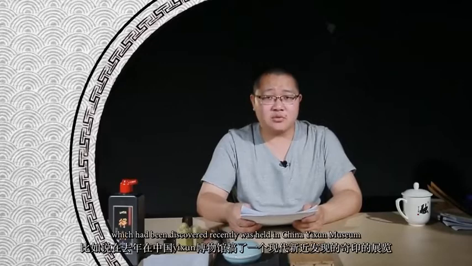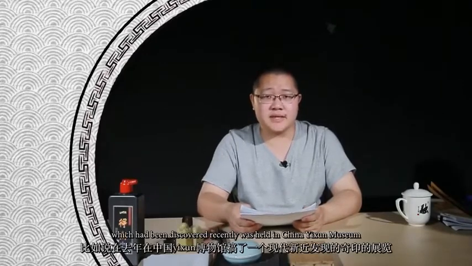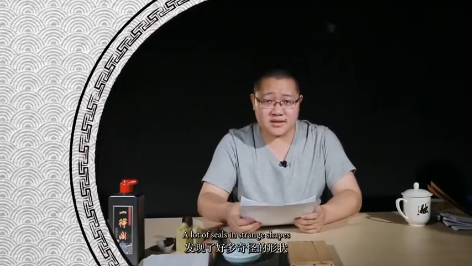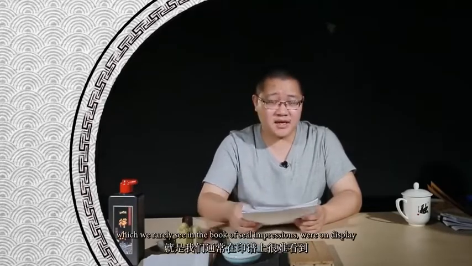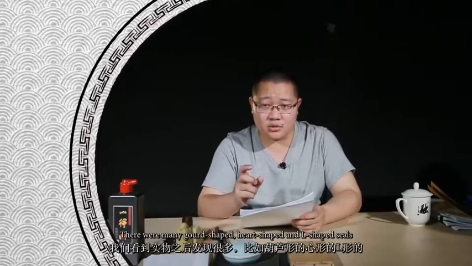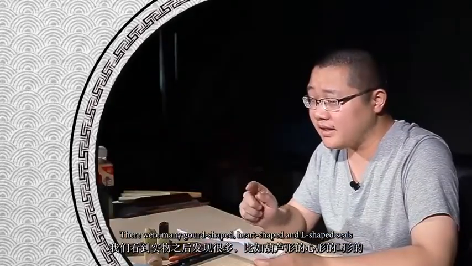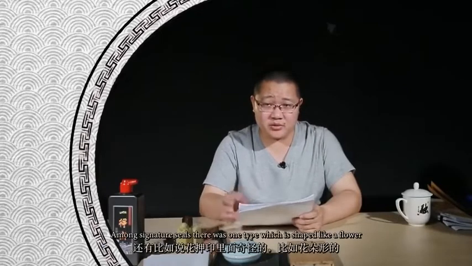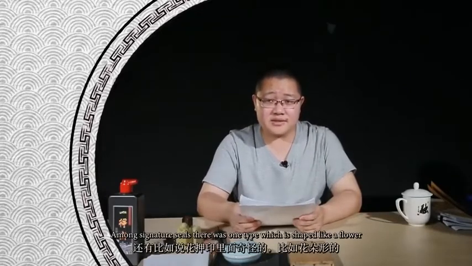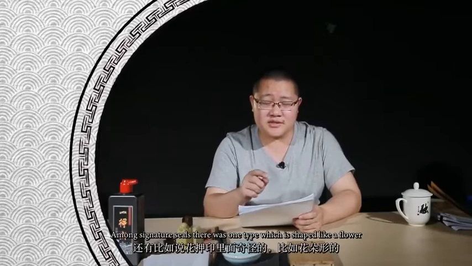I saw an exhibition last year in the China Yixun Museum where there were many unusual seals. They looked very strange, and we could hardly find them in books. They look like gourd, heart, or L-shaped. And for instance, the signatures there were seals just like flowers, which look eccentric.